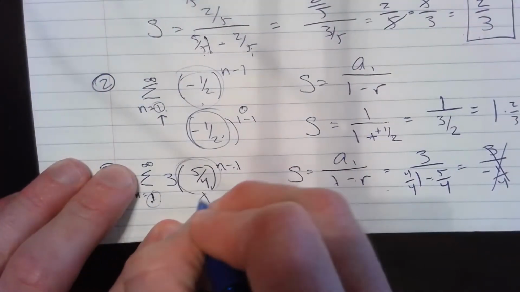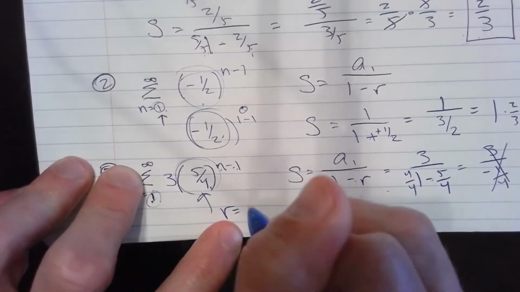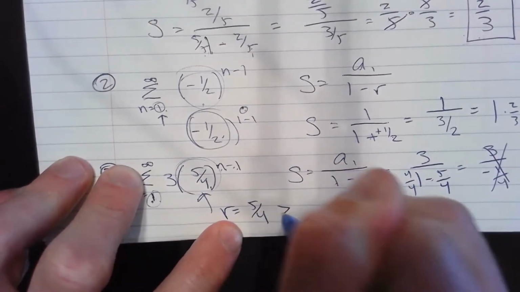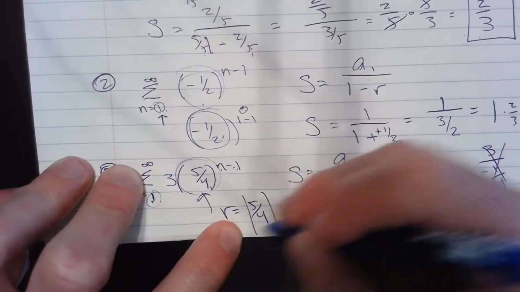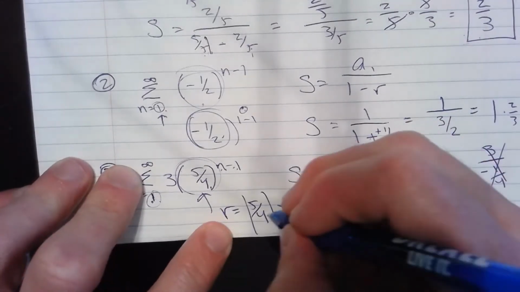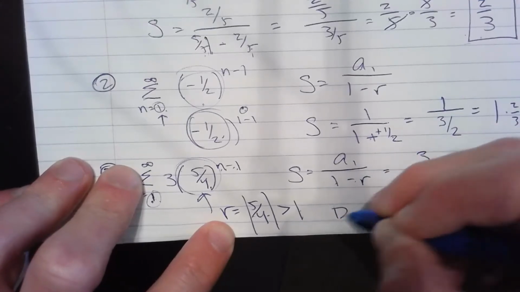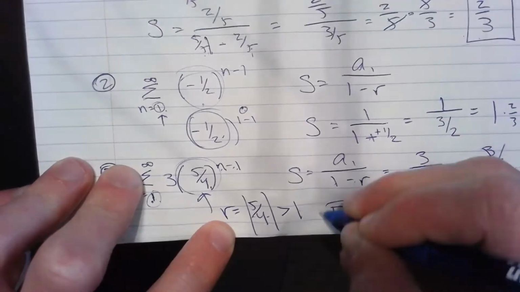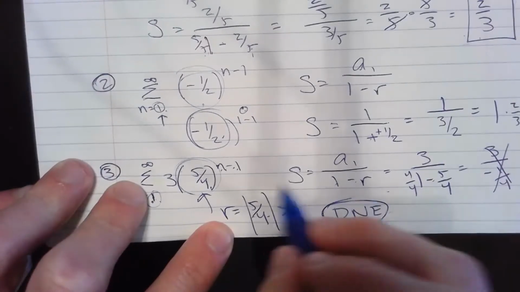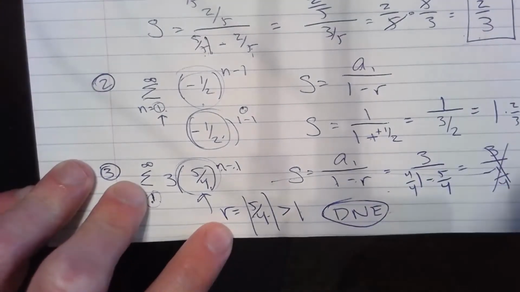The common ratio is 5 over 4. 5 over 4, the absolute value of it is bigger than 1. And if your common ratio's absolute value is bigger than 1, the infinite sum does not exist. So all this was for nothing.